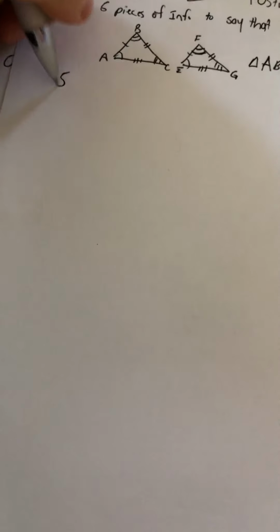So it has been proven that we can use 5 different methods to prove triangle congruence. Okay, so our 5 postulates that give enough info to prove congruence.